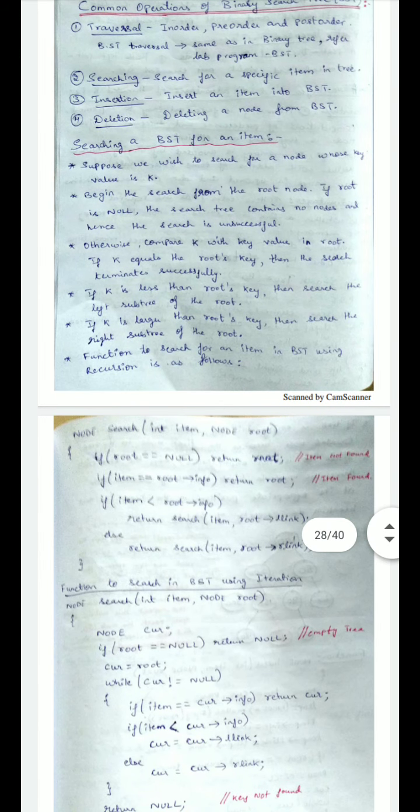We have a function for it. What happens if the root node is equal to null? Return the root node. If the item value is equal to the root information, then you return the root and the item is found. Else if the item value is less than the root information, then you return search on the left link side. If the item value is greater than the root node information, in the else part you return search on the right side of the root node.